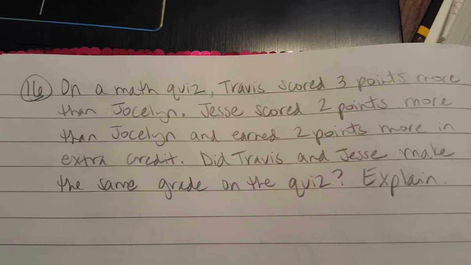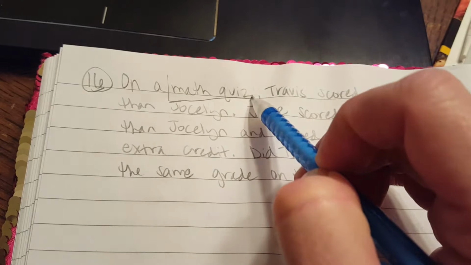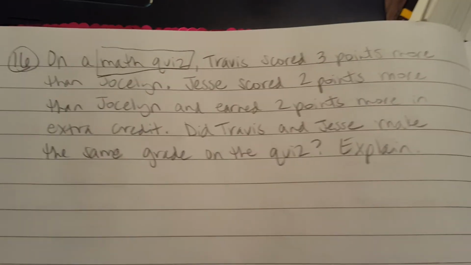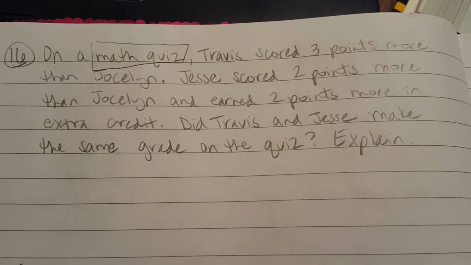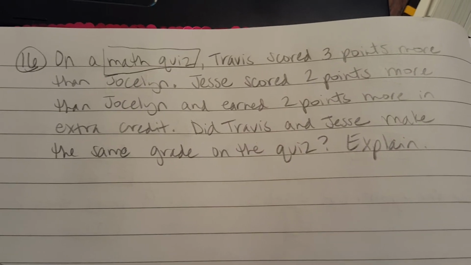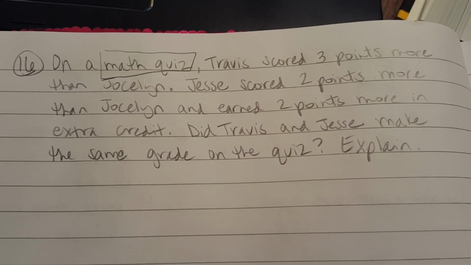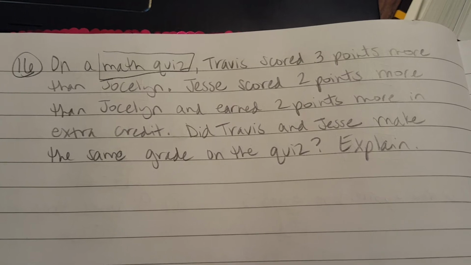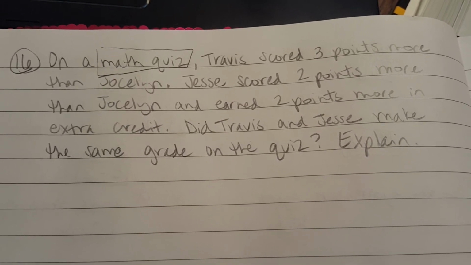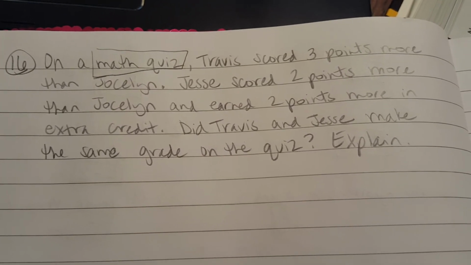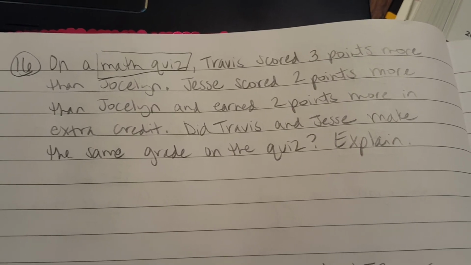So let's try another one of those. And if you want to refer to this one in your notes, you can just write down the word math quiz, and then we'll go back to that. It says Travis scored 3 points more than Jocelyn. Jesse scored 2 points more than Jocelyn and earned 2 points more in extra credit. Did Travis and Jesse make the same grade on the quiz?